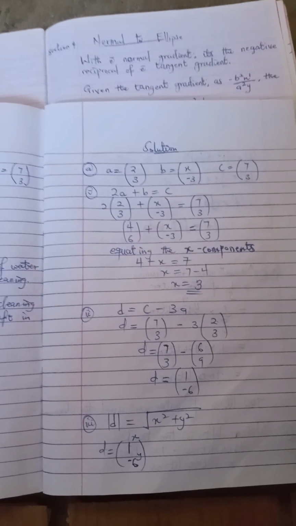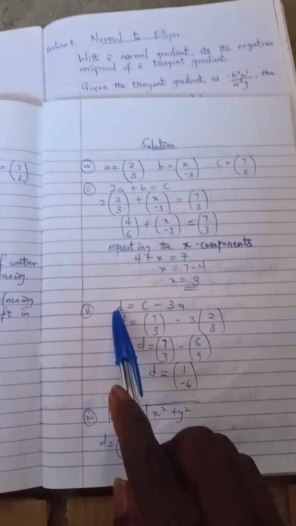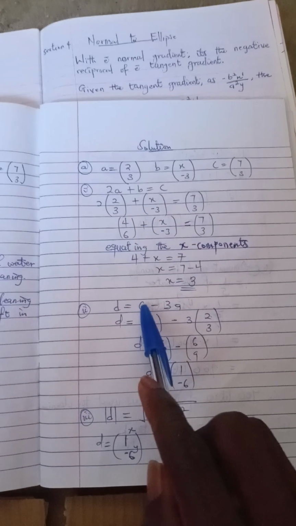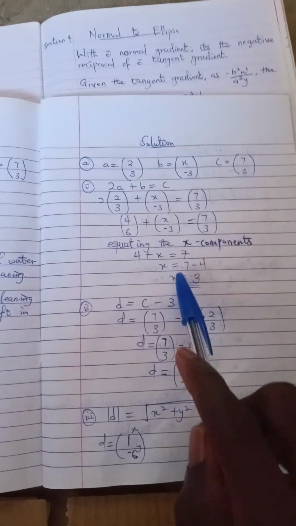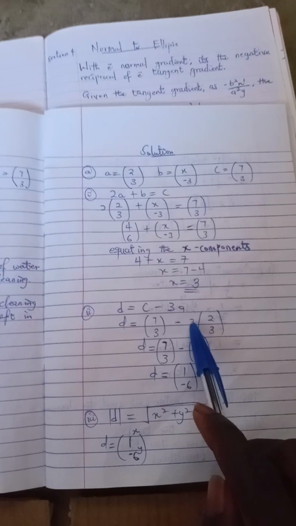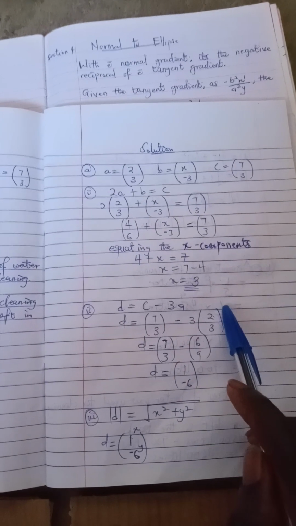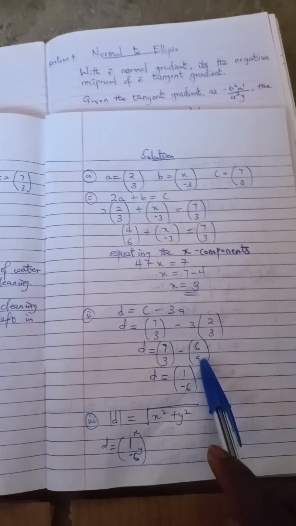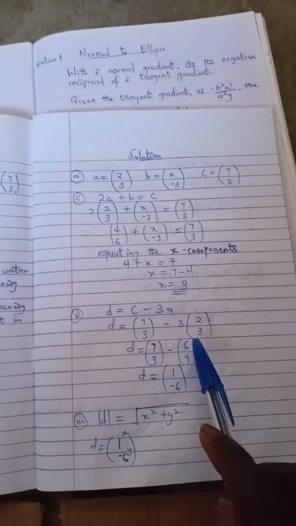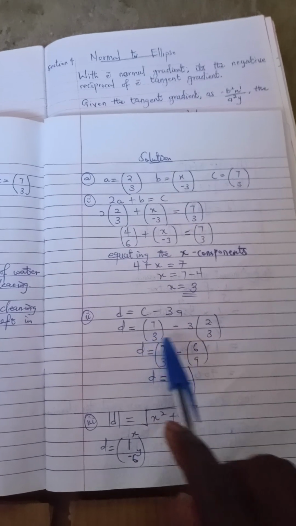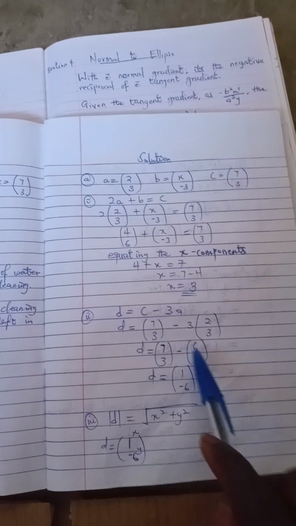Then we go to part ii. It says you have to find the value of D, where D is equal to C - 3A. Again, we substitute. The vector C is (7, 3) minus 3A, where A is (2, 3). Substituting, the 3 here becomes a scale factor to multiply (2, 3), which is a vector. 3 times 2 gives you 6, and 3 times 3 gives you 9. Then we have (7, 3) - (6, 9) to work out in order to find the value of D. For the x component, 7 - 6 gives you 1, and 3 - 9 gives you -6. So this gives you the value of D.